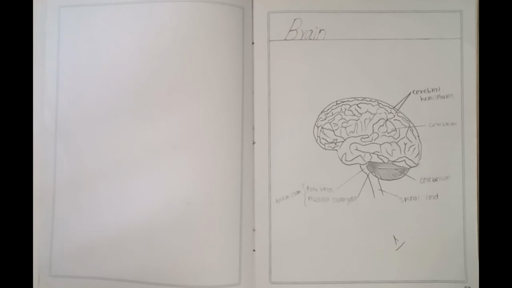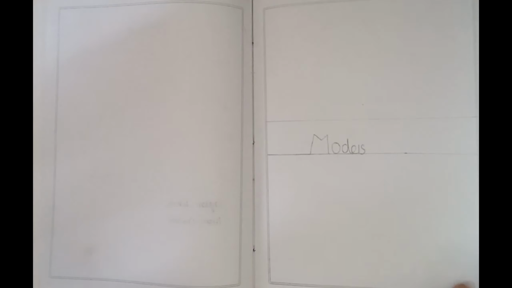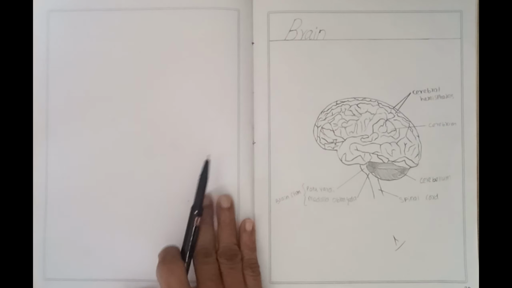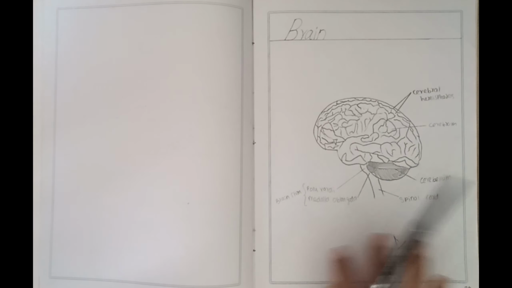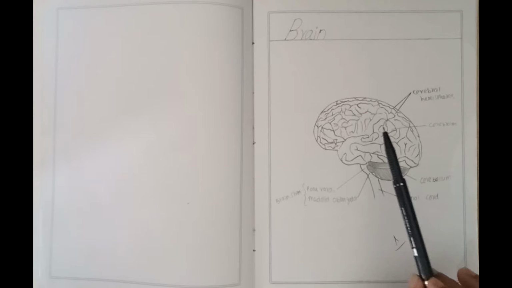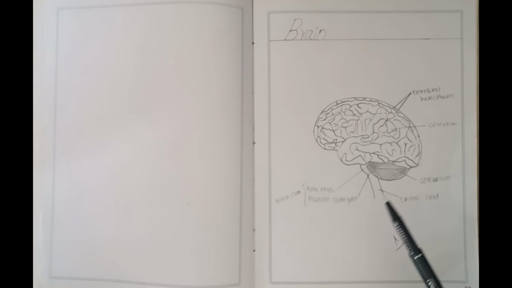Today we continue our record work and Viva. The models. First model, brain. What about the brain? The structure and its function. The brain consists of cerebrum, cerebellum, medulla oblongata, the main parts. Then we can discuss briefly for Viva.